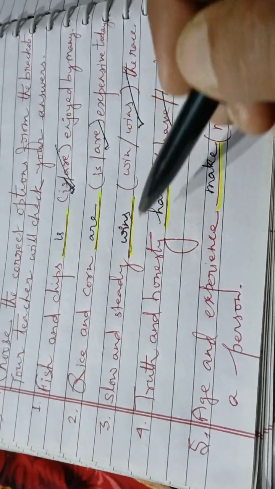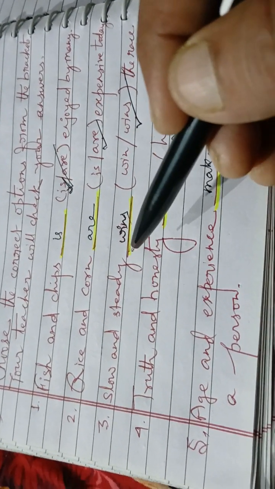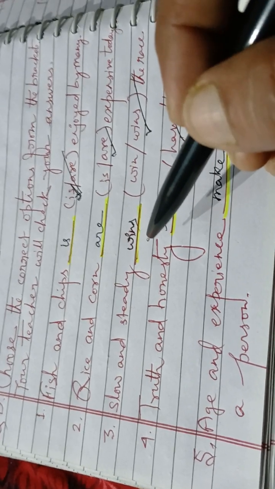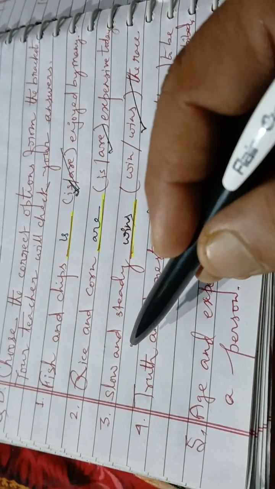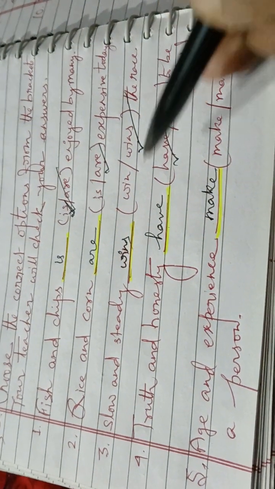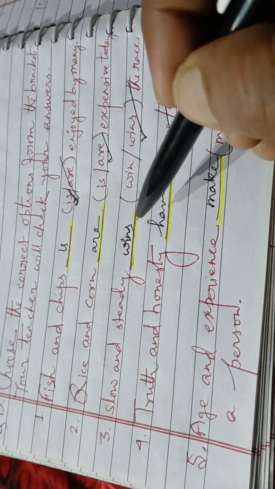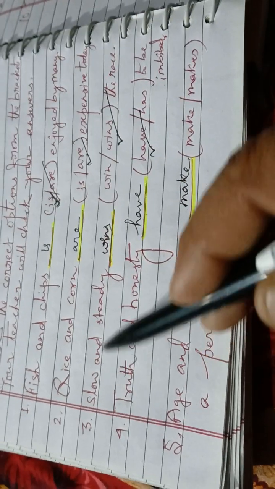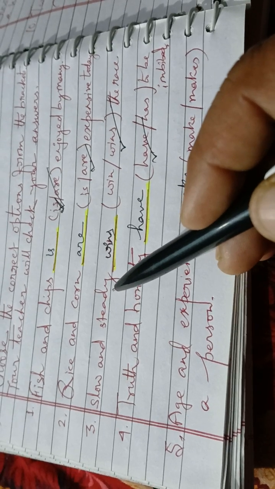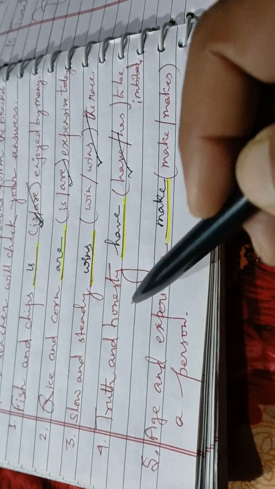Slow and steady wins the race because slow and steady commands the same stream. Slow and steady wins the race. So here the singular verb has been used. Both of these terms act like a unit.